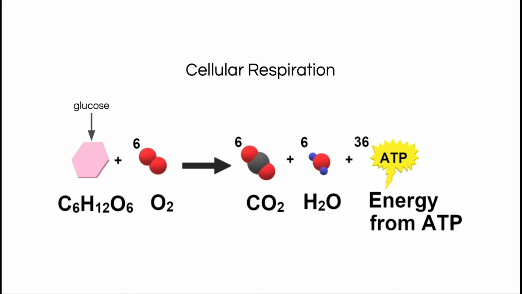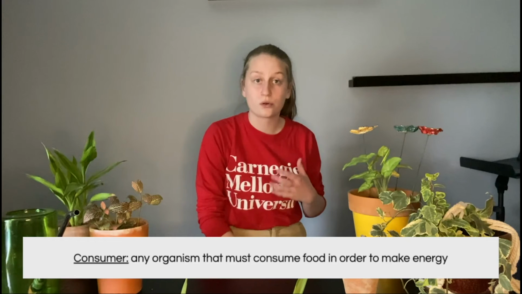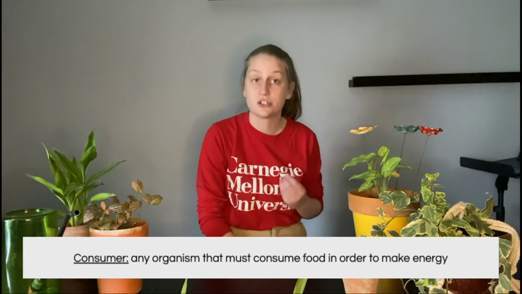In order for any organism to live, it must have a way of creating energy. Humans create energy when they eat food, which contains a molecule called glucose. The body converts these glucose molecules into energy through a process called cellular respiration. The energy produced from this process allows us to function. It allows our hearts to beat, our lungs to breathe, and our brains to fire tons of signals to the rest of our bodies. Any organism that must consume food in order to create energy is called a consumer.